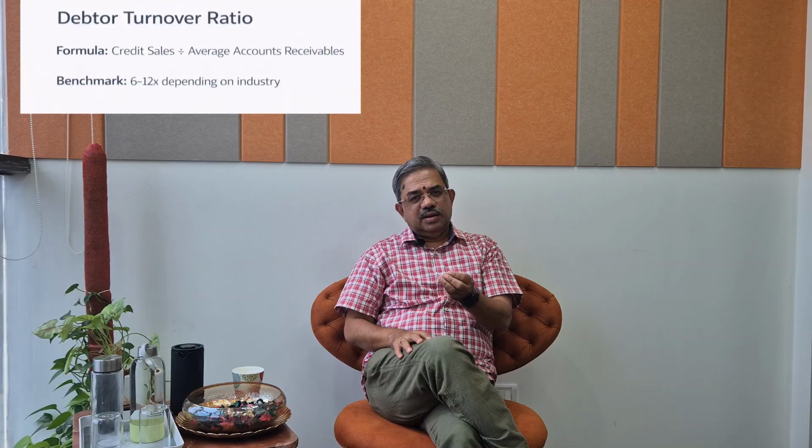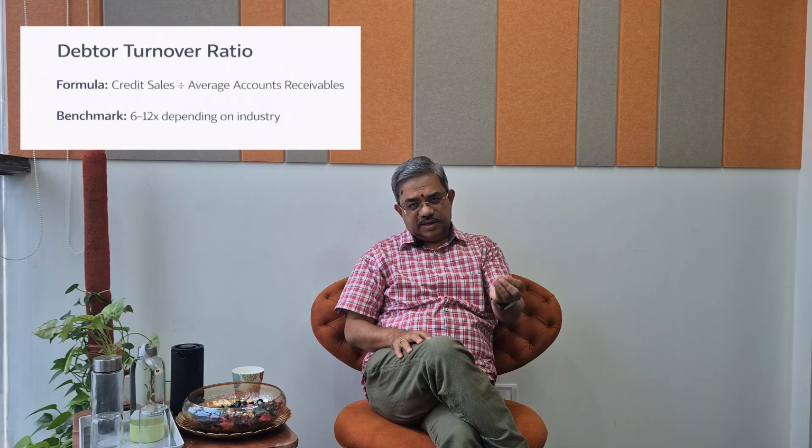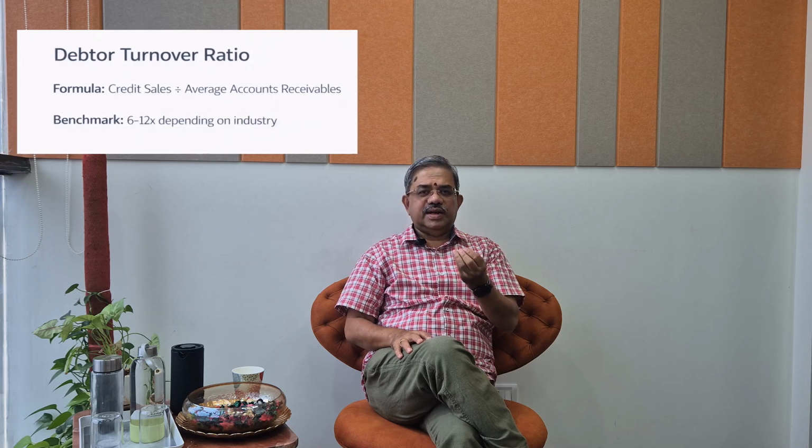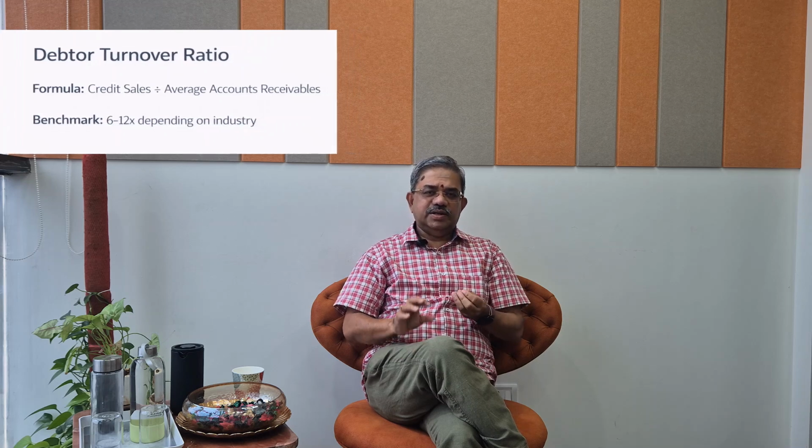Some of the most important ratios are your debtors turnover ratio. If your turnover is 100 rupees and if your debtors are 10, that means your debtors are turning over 10 times in the business. Similarly, your inventory turnover ratio, and then you also have a turnover ratio for the people whom you owe money.